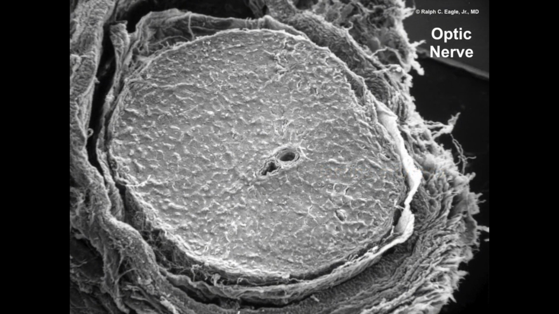The meninges of the optic nerve are seen in this scanning micrograph of a transversely sectioned optic nerve. They include the external dura, the spidery arachnoid, and the pia, which envelops the nerve and sends septa into its substance surrounding groups of axons. The presence of the central retinal artery and vein in this transverse section indicates that this nerve was sectioned relatively close to the back of the eye.